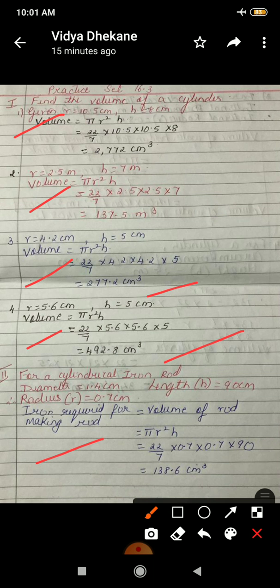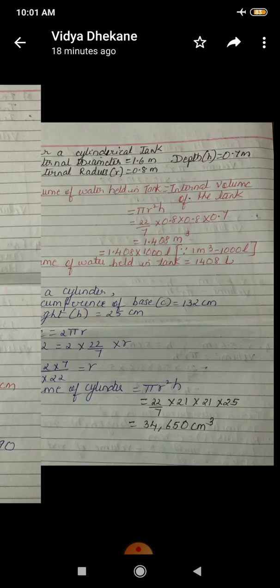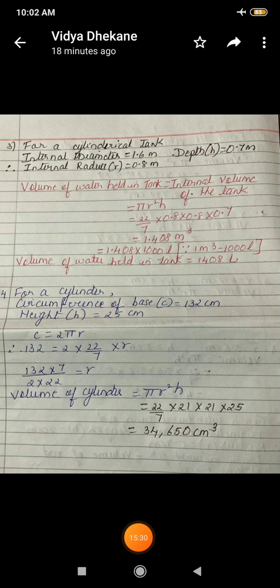iron required for making the rod is equal to volume of the rod, that is equal to pi r square h, that is equal to 22 upon 7 into 0.7 into 0.7 into 90. So 7 ones are 7 into 0.1, cancelled 0.7. So 22 into 0.1 into 0.7 into 90, that comes to 138.6 cubic centimeters. I hope you have followed this problem. Now we will go to the next page in which you will see the remaining problems.